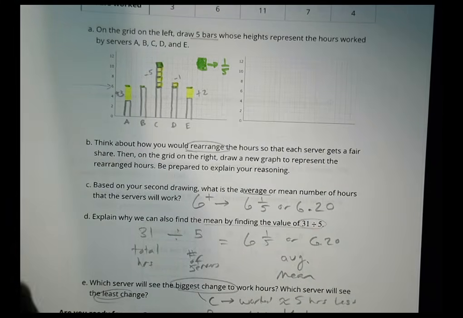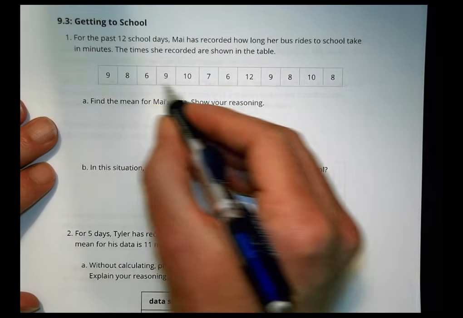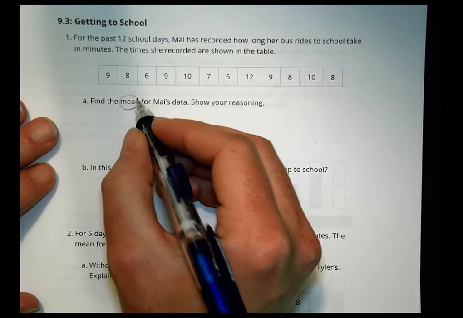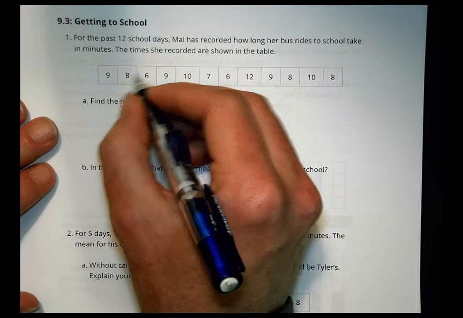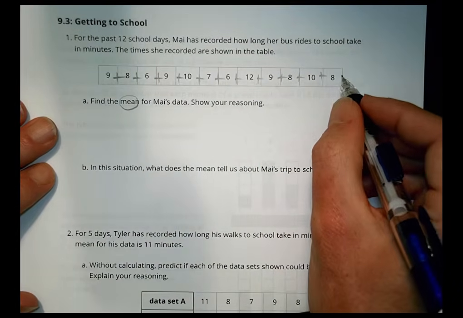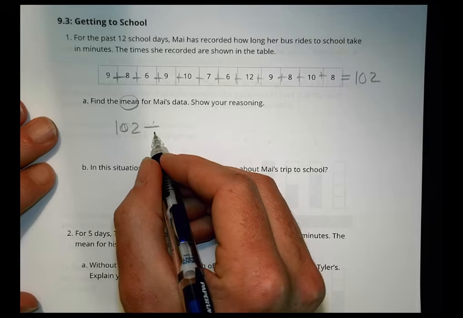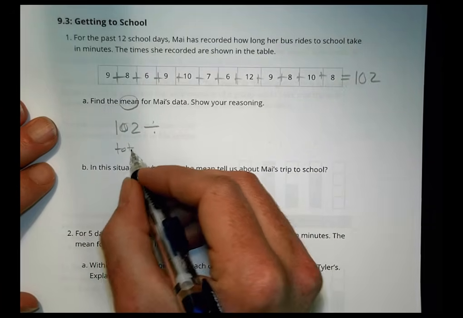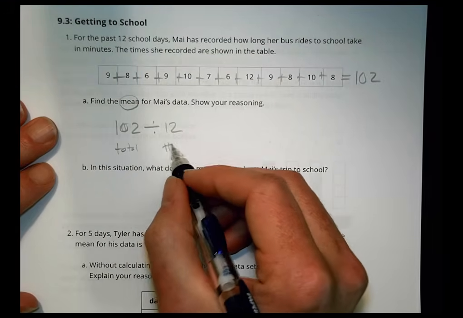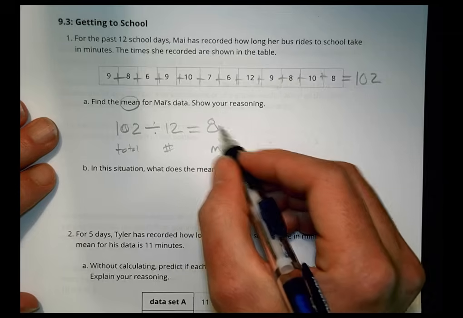Let's take a look at one more activity related to the mean. For the past 12 school days, May has recorded how long her bus rides to school take her in minutes. The times she recorded are on the table. So this is the times for 12 days. Find the mean. So to find the mean, what do we need to do? We need to add up all of these values. And when you add those up, we end up with 102. So the mean is going to be the sum of all the values divided by the number of values. So that's our total, divided by the number of items, which was 12, and that's going to give us our mean. So 102 divided by 12 is 8.5.